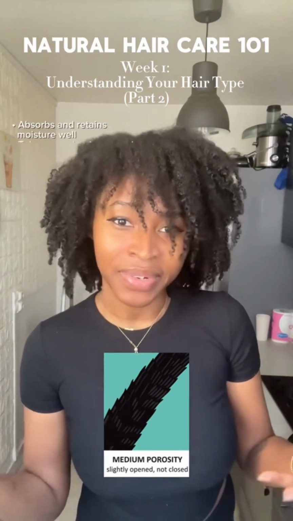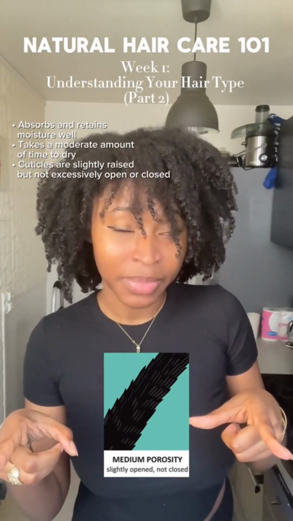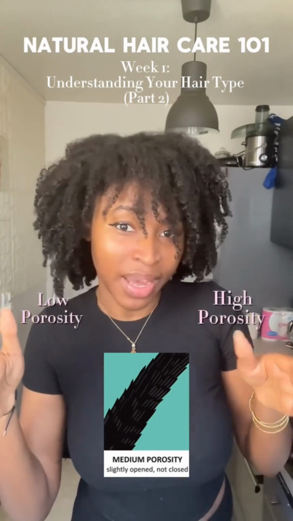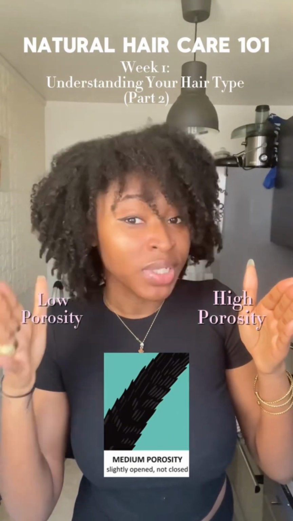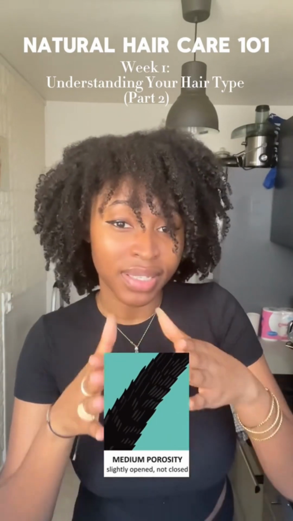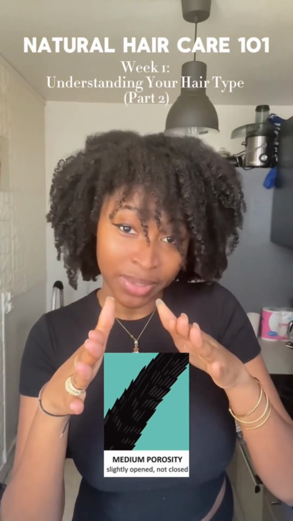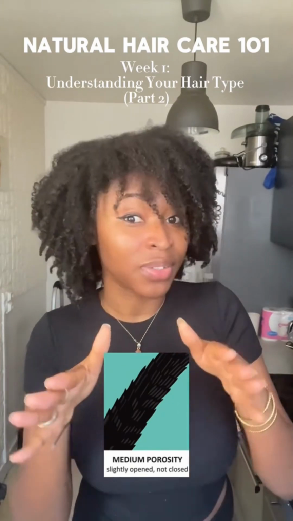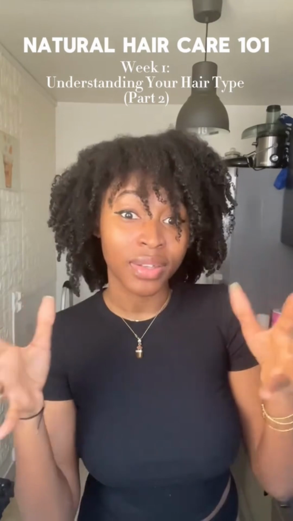Now, medium porosity, the middle child of the family, because they don't get as much attention, but they basically have a nice moisture balance. Medium porosity can be a little trickier to identify because it falls right in between low and high porosity. So it doesn't dry as quickly as high porosity, nor does it take time to absorb moisture. The cuticle layers of a medium porosity are slightly open, so it allows moisture to penetrate in and not form the water beads on top, and to also stay because they're not widely open like the high porosities. So moisture penetrates easily and it also stays.